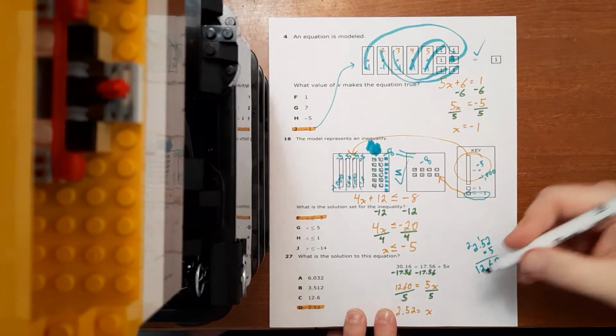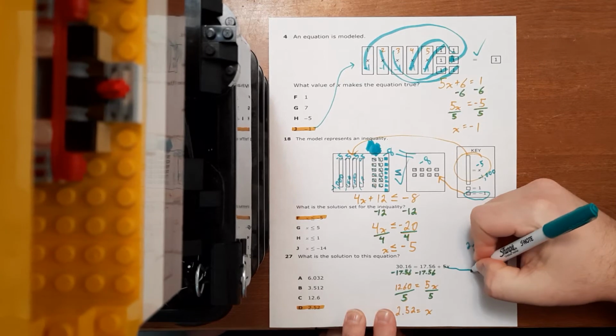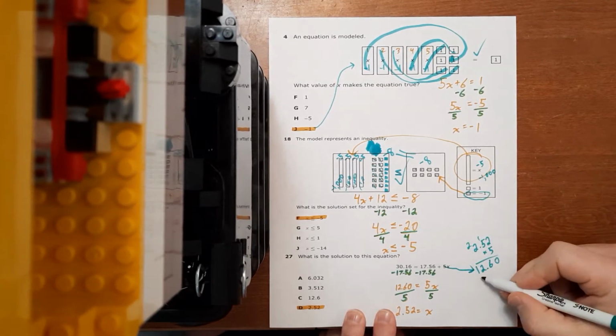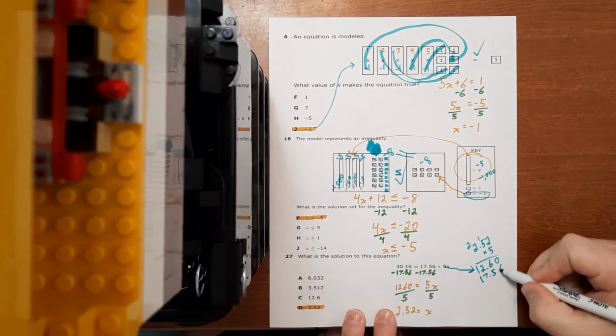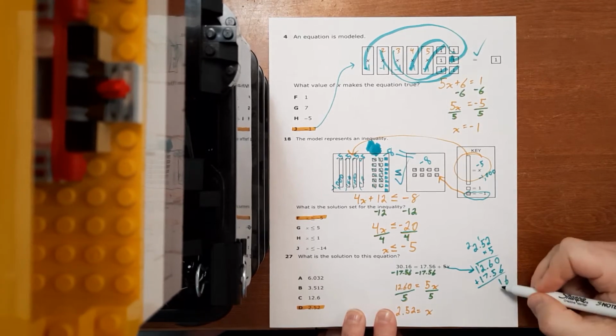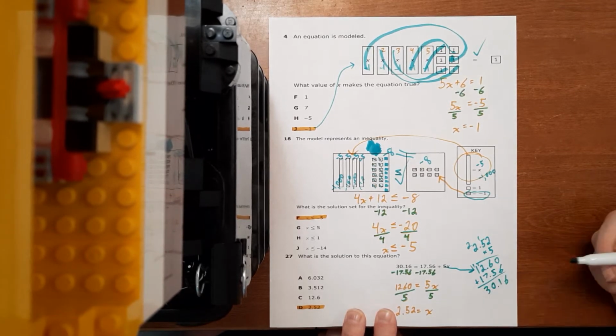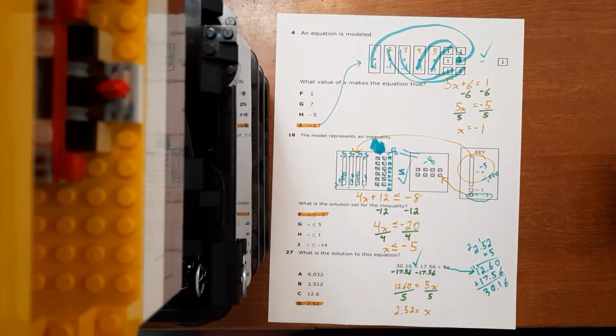Whew, I'm exhausted. 5x is 12.6, and then I got to add 17.56. 6 plus 0, 6 plus 5, carry the 1, 7 plus 2 plus 1, carry the 1, and voila. So all those, I got the right answer.